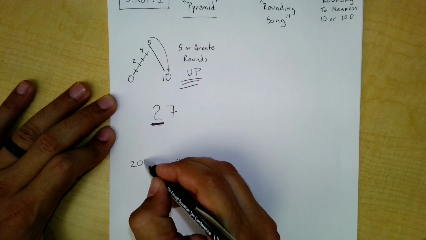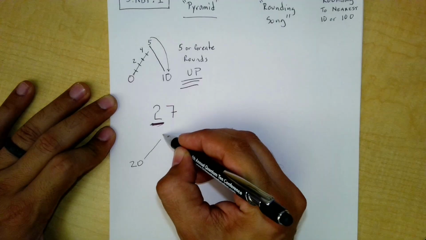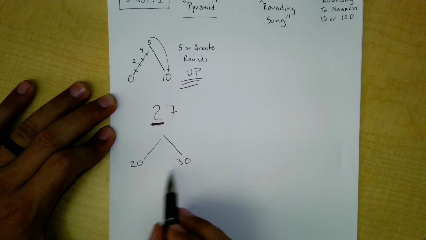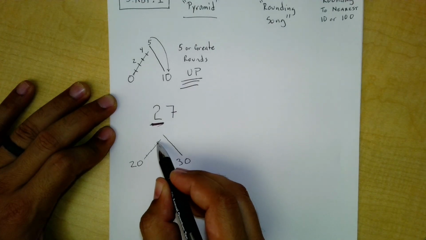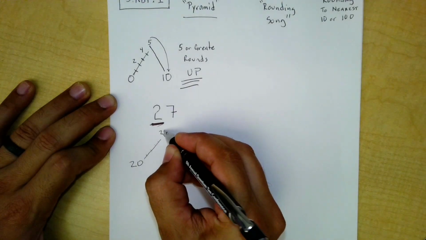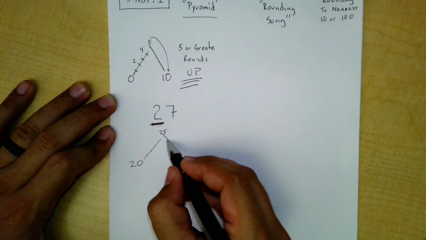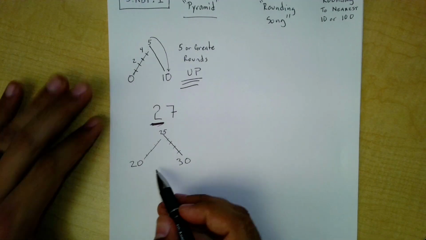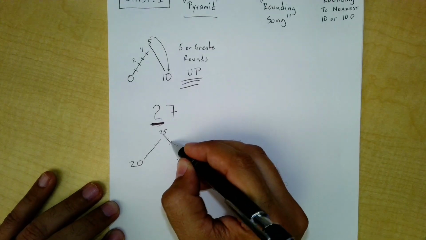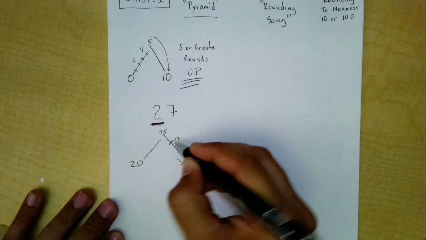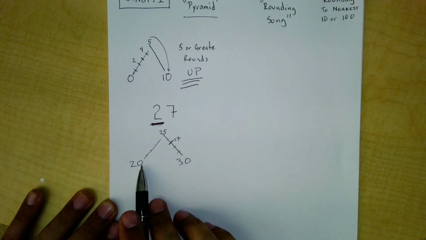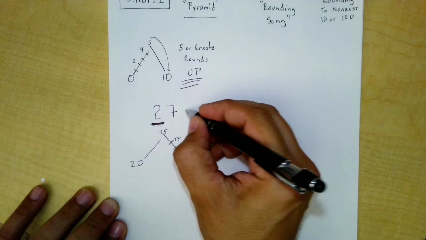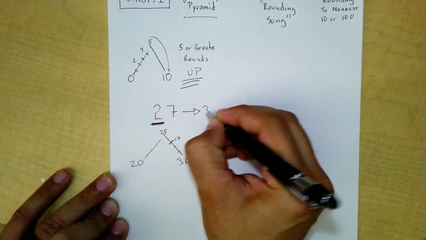So if we draw a pyramid, just like this, and we put the halfway point, 21, 22, 23, 24, 25's at the top, and then we have 26, 27, 28, 29 to 30. Well, 27 is going to be over here, isn't it? Which is closer to 30. So it's easy to visually see that the 27 is closer to 30. So 27 rounds to 30.